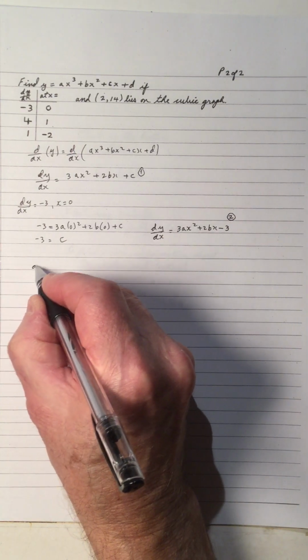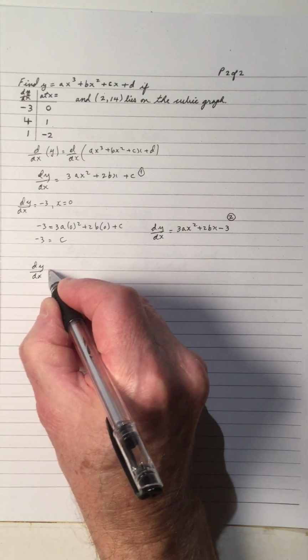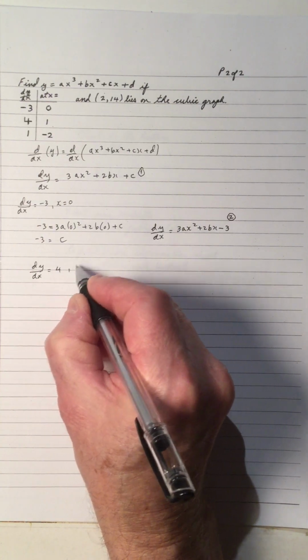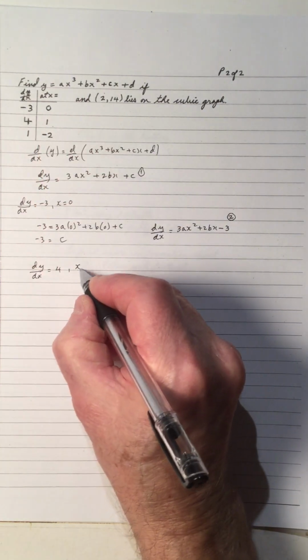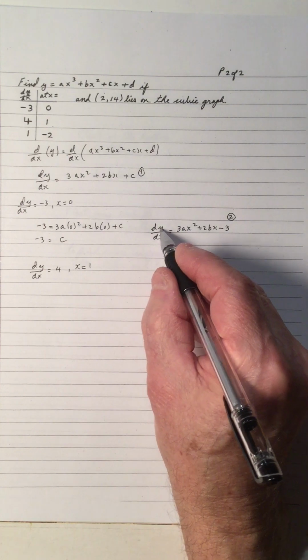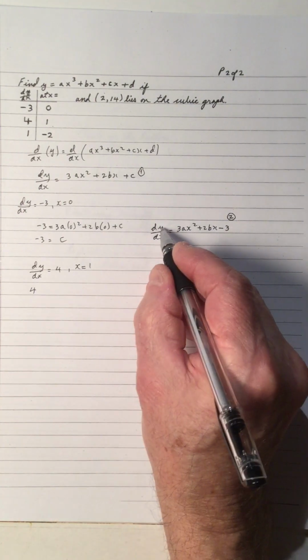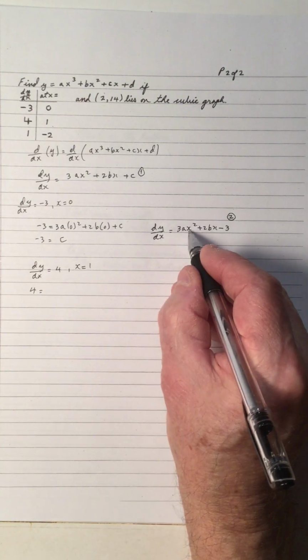Now we have dy/dx is equal to 4 at x equals 1. So we take equation number 2 and put 4 in the place of dy/dx when x is 1.